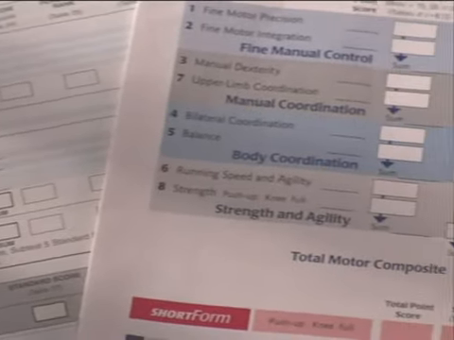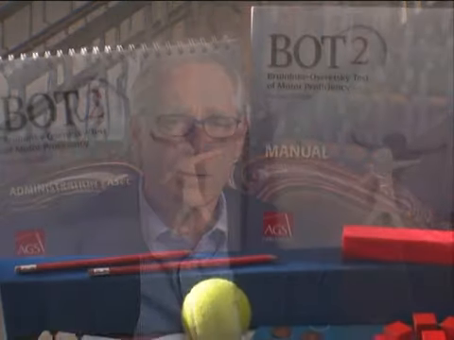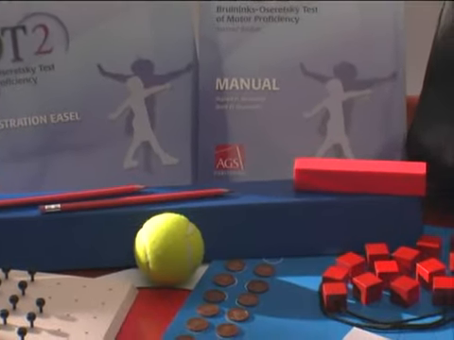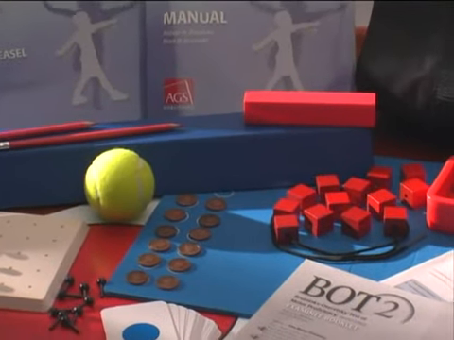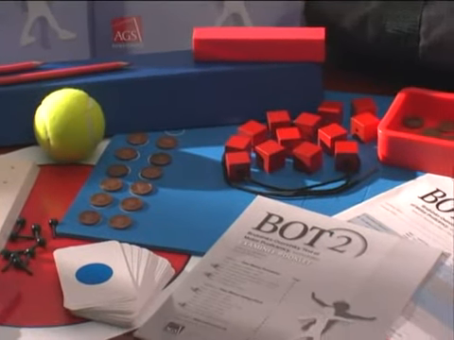We had a number of very important goals in the BOT-2. In revising the BOT, we wanted to increase the functional relevance of the items. That is, we wanted these items to be applicable to a wide range of settings in which children express their motor abilities and skills. We wanted to expand the coverage and the content of gross motor and fine motor skills and performance. We wanted to improve the measure for young children and to extend the norms to approximately 21 years.